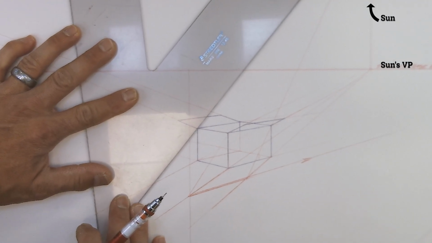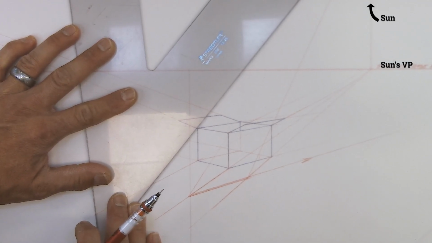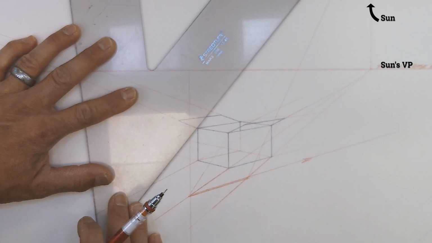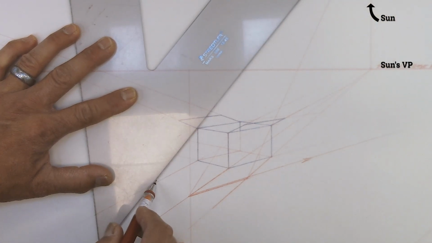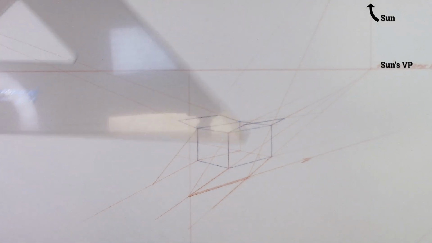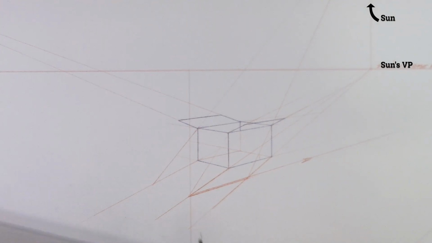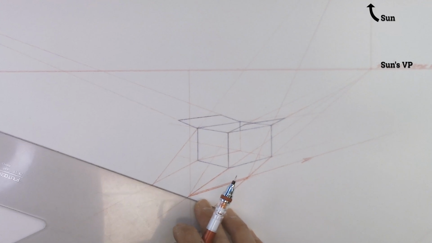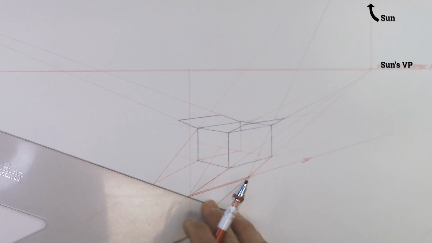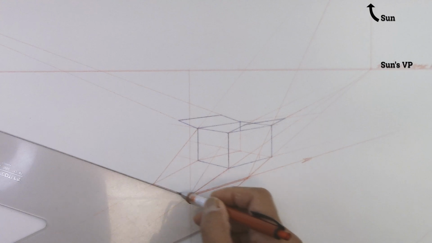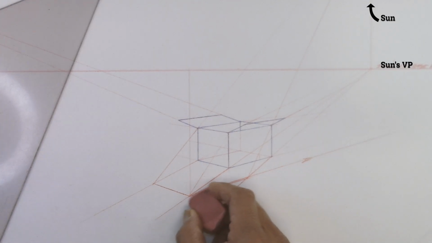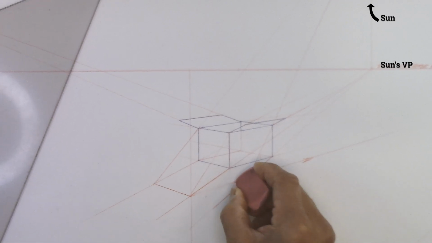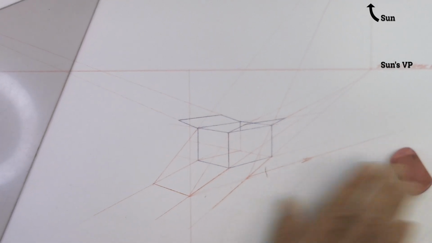So again, the process of doing these shadows is the same. Use the sun's base point through the base of the post, and then use the sun or the light source through the top of that vertical. Okay, so here's the basic shadow. Let me erase this discrepancy. There we go.